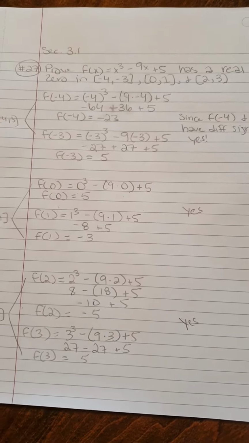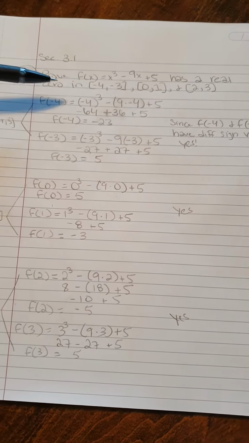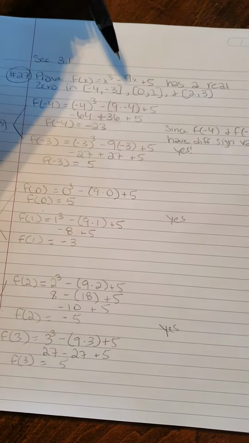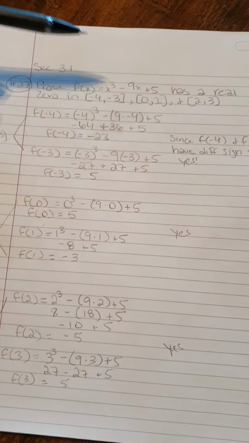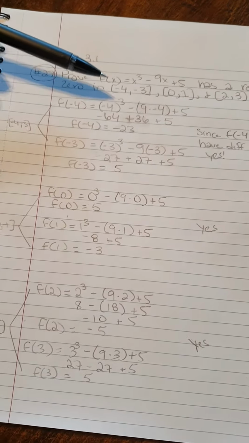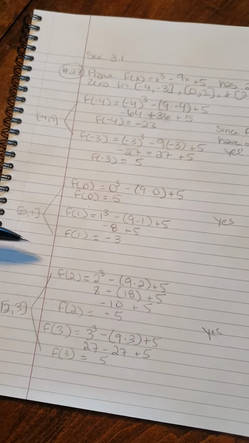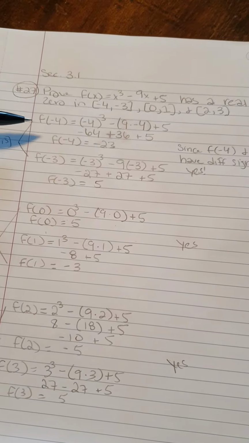Okay, hi everybody. So I did section 3.1, number 27, and basically you're just proving that f of x equals x cubed minus 9x plus 5 has a real zero in these three intervals. So -4, comma -3, so between in that interval. So I just broke down each one by the intervals, right? You just basically plug those in.